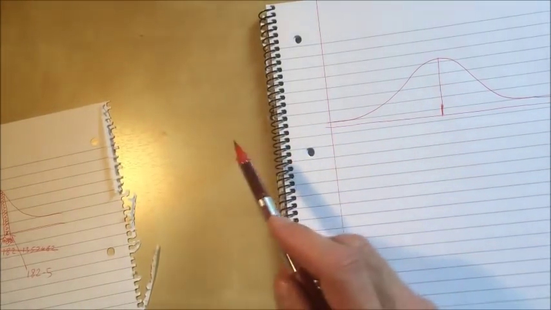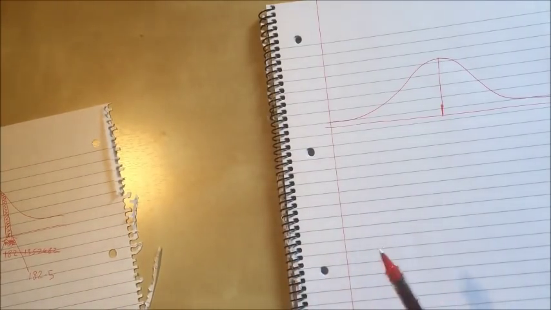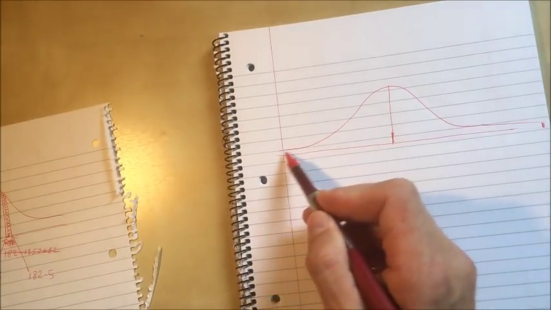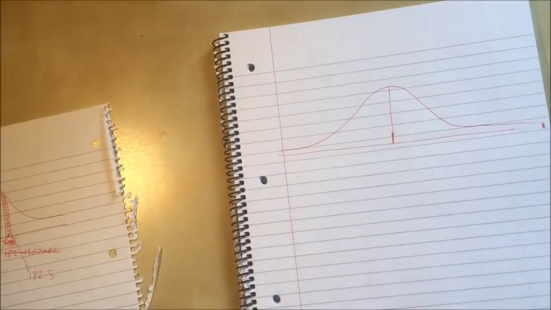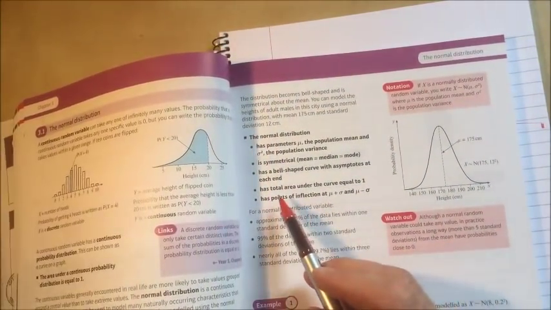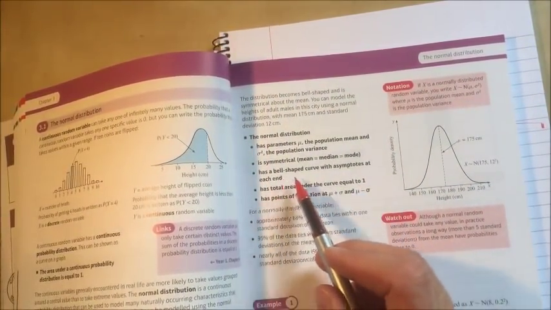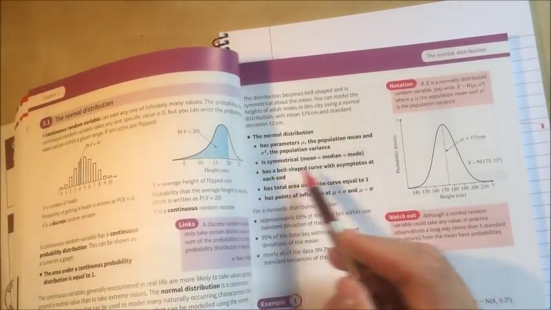But the function that we're dealing with is asymptotic, and it goes on forever in theory. We don't have to worry about that asymptotic nature of it to answer the questions. The only reason we do need to know it really is so we can draw the curve nicely, so it looks like these things are kind of asymptotic here. So what have we missed out? We have a mean. Looking through the bullet points in bold in the textbook, we've talked about area under the curve being equal to 1. It's a bell-shaped curve with asymptotes at either end. It's symmetrical with the mean in the middle.